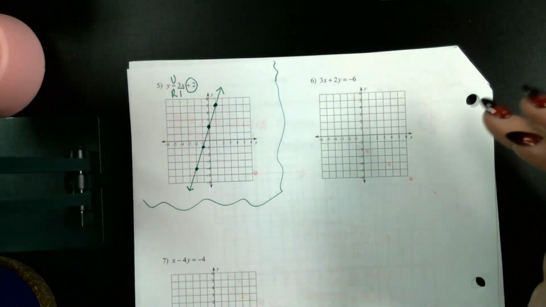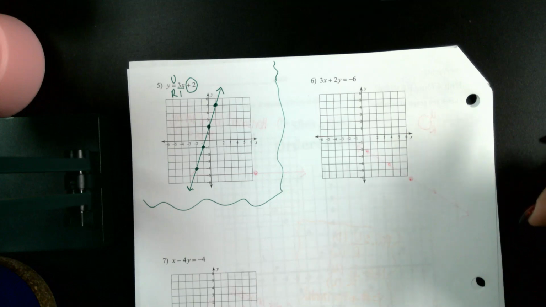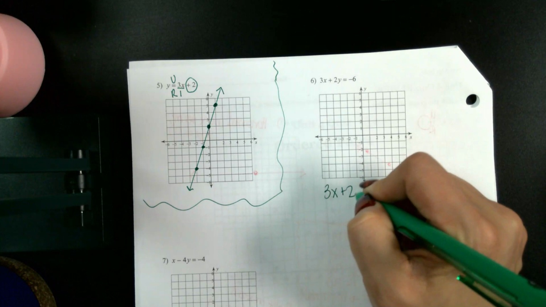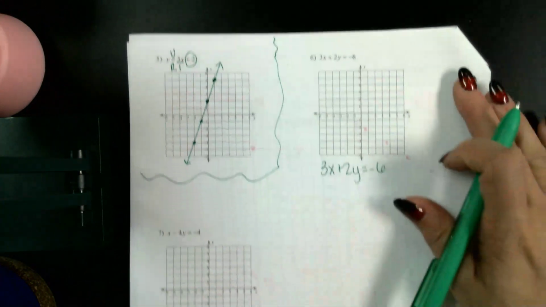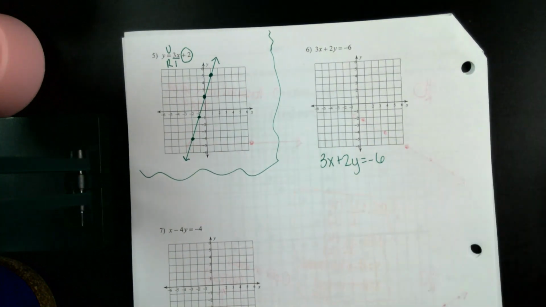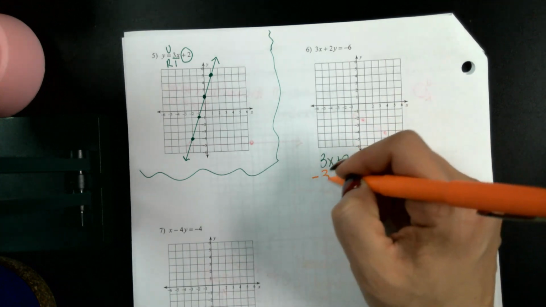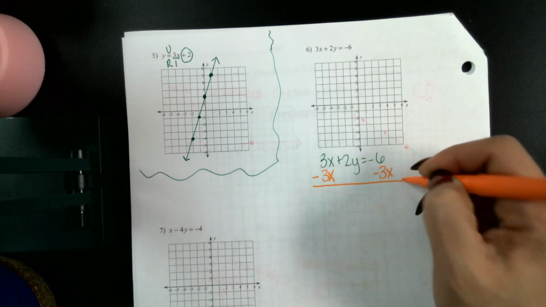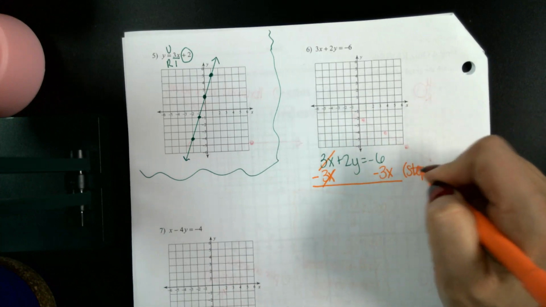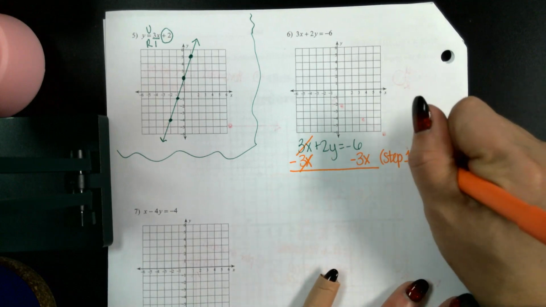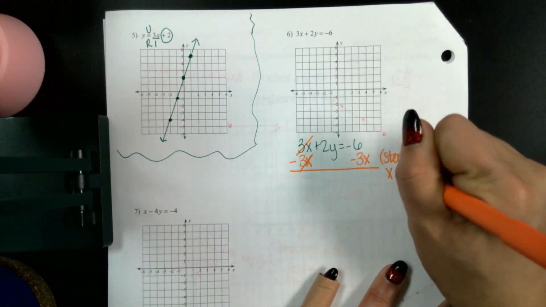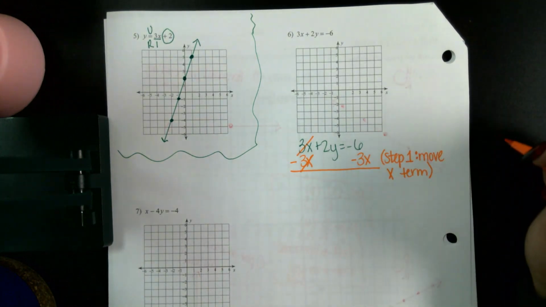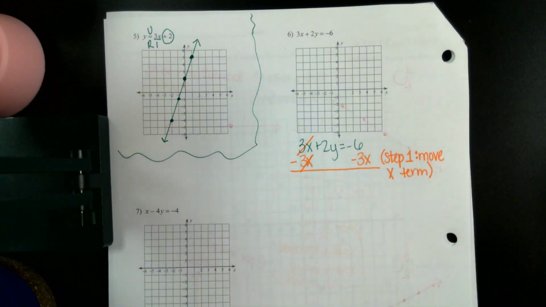All right, then for 6 and 7, these are the 2 that you are going to take standard form and turn into slope-intercept form. So I'm going to show my steps underneath the graph just because there's not much room up top. What is step 1? Move the x term, right? So if this is a positive 3x, we should be subtracting 3x from both sides. Okay, so step 1, move the x term either with adding or subtracting. It just depends on what the original x was. Like this one was positive, so I subtracted it. If it had been negative, I would have added it.